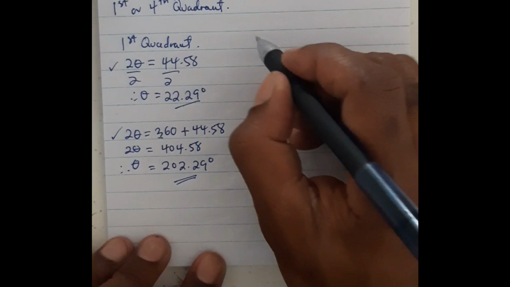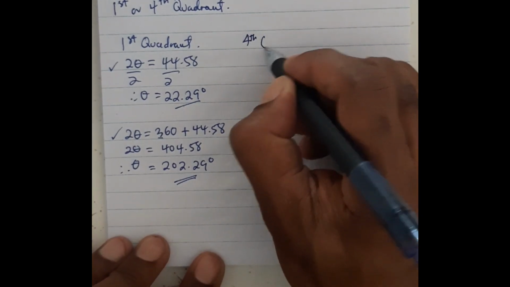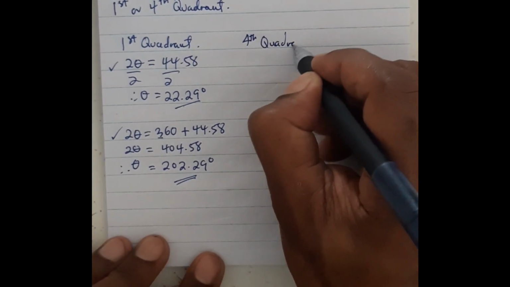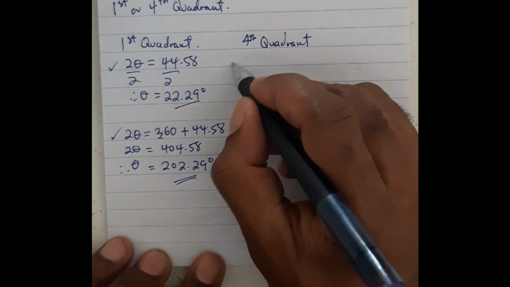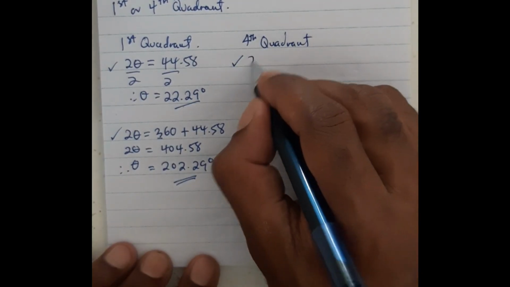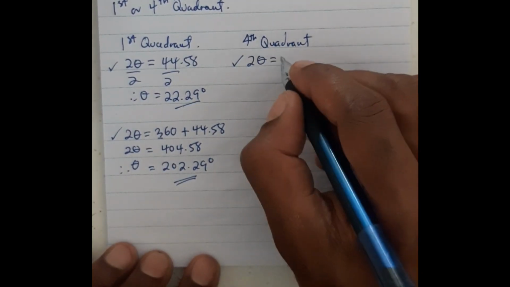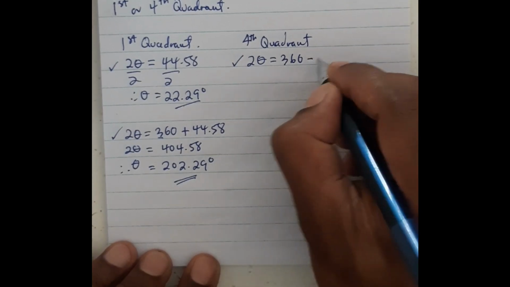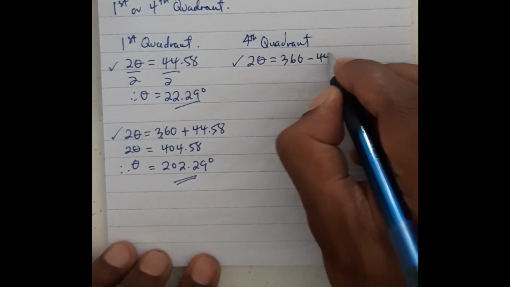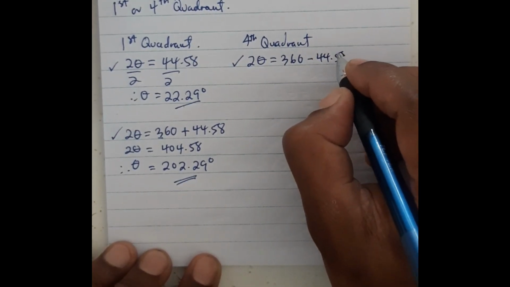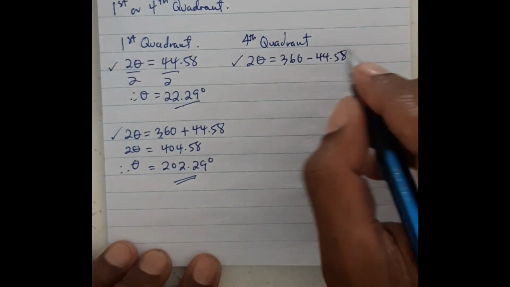Okay, now we will look at angles in the fourth quadrant. Like we know, 2 theta will be equal to 360 minus the basic angle, which is 44.58 degrees.